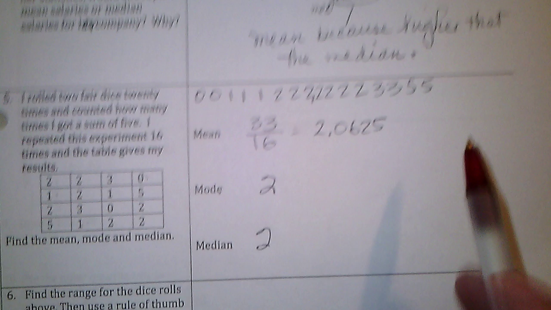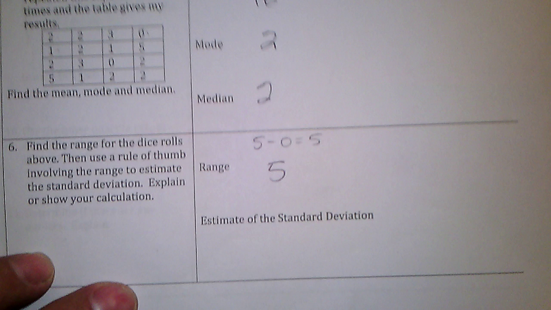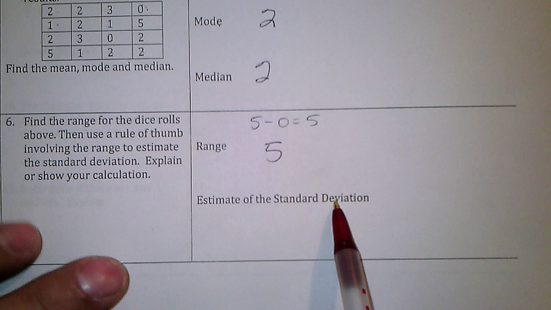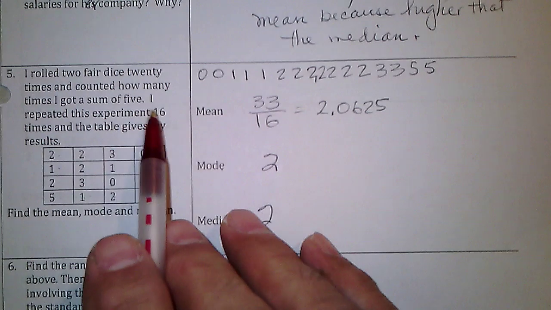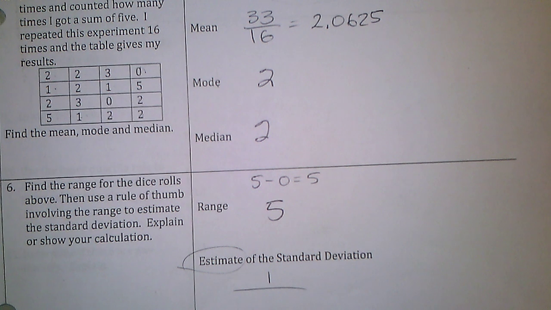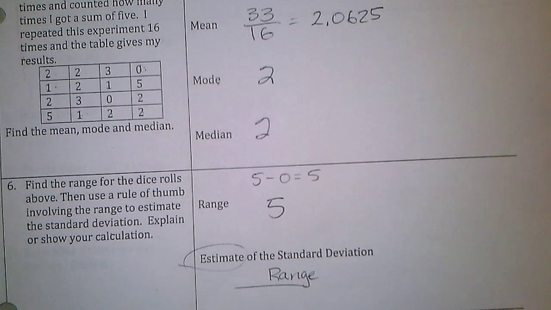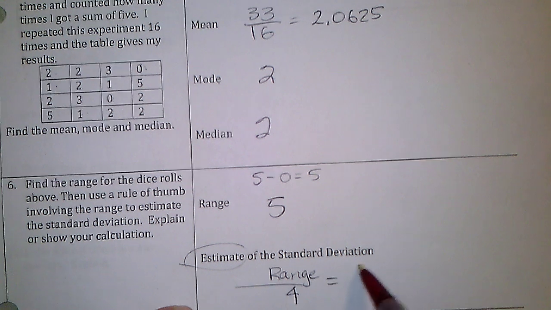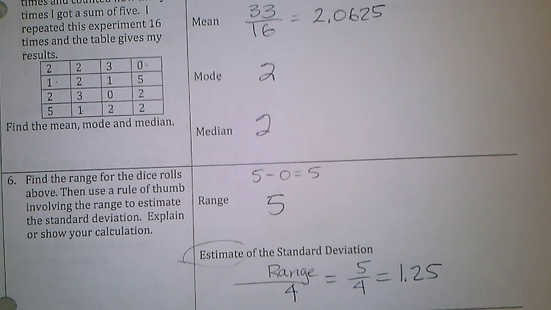Okay, now it says find the range. Well, that would be 5 minus 0, which is 5. And then estimate the standard deviation. Using the rule of thumb, we could estimate. Now, if we have 16, it's 1 over the range divided by, if it's under 16, you divide it by the square root of n. If it's 16 or higher, you divide by 4. So we've got 5 divided by 4, which is 1.25. That's the rule of thumb estimate.